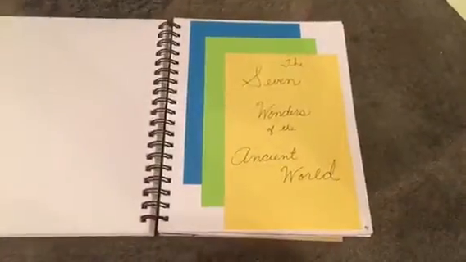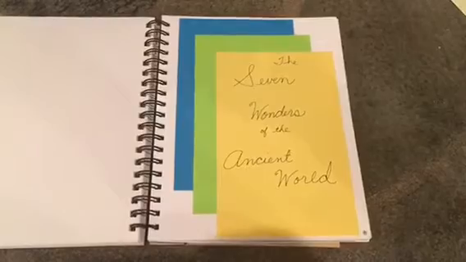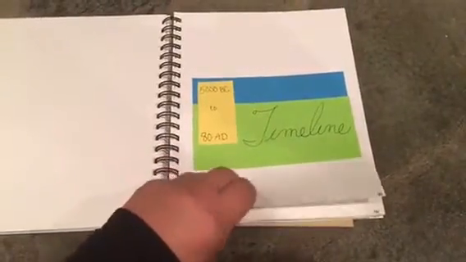So then what you need to do after you number the pages is you're going to flip to page 91, and you're going to create a title page that says the 7 Wonders of the Ancient World. And the pages after are going to be reserved for information, one on each of the 7 Wonders of the Ancient World. And then on page 99, you are going to label this timeline. And then starting from page 100, page 100 is going to have the timeline starting at 5000 BC.